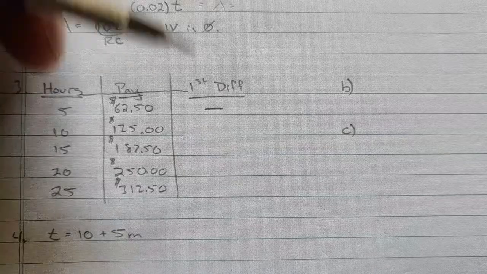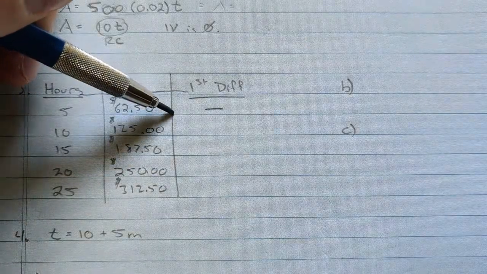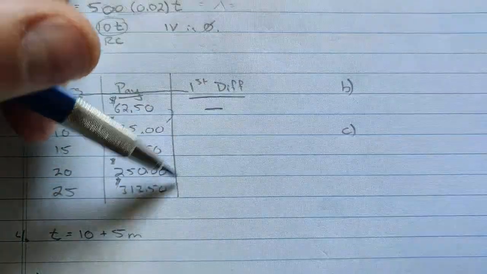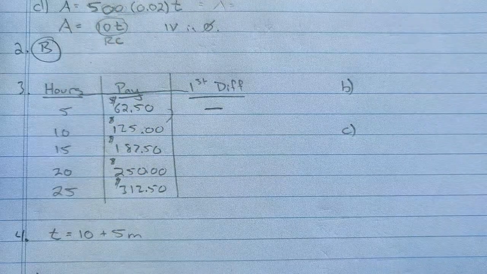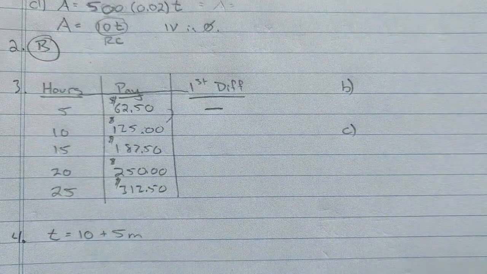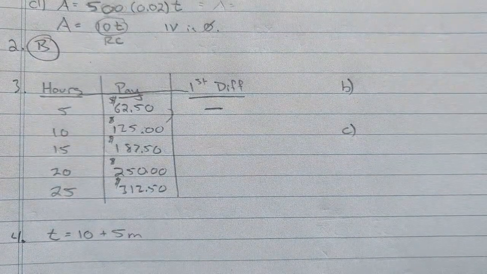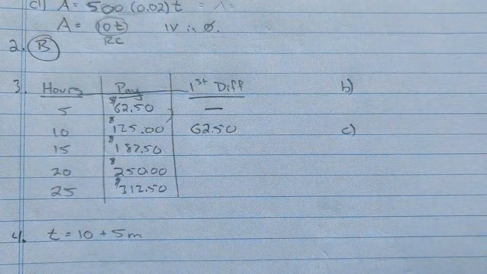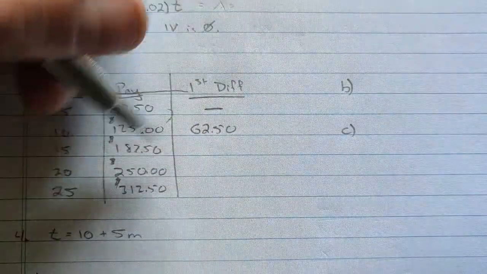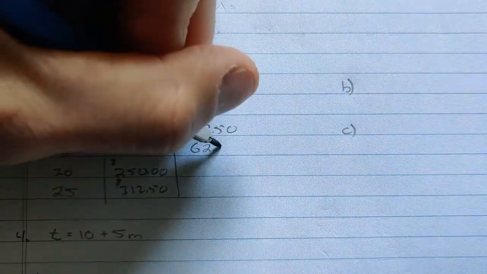So recall the differences is the calculation of how much we are going up or down each time. So this number here, subtract this number here. So 125 minus 62.50 is going to give us 62.50. And then the next one ends up being the same if we subtract them.